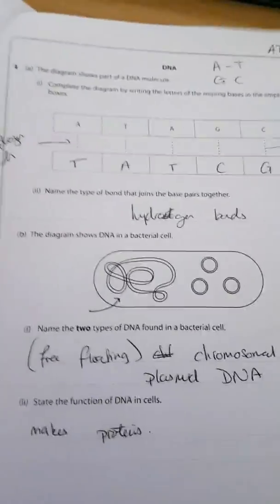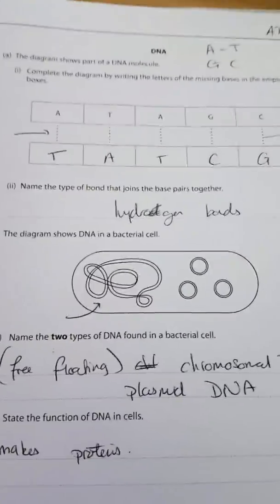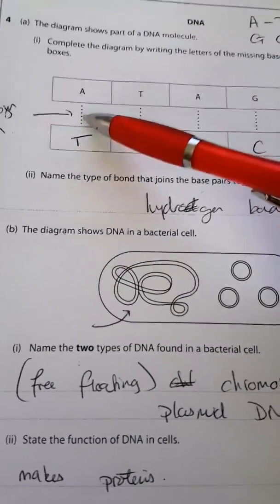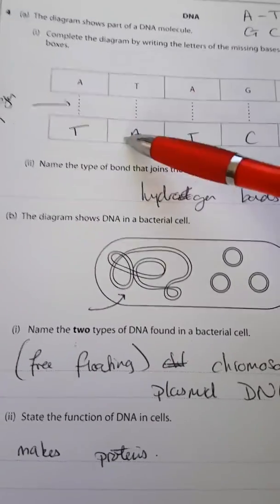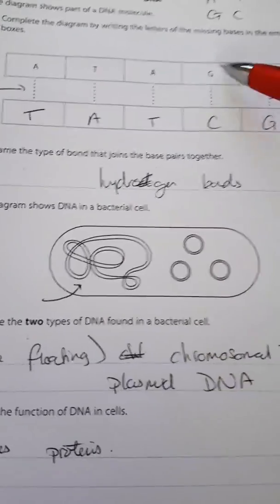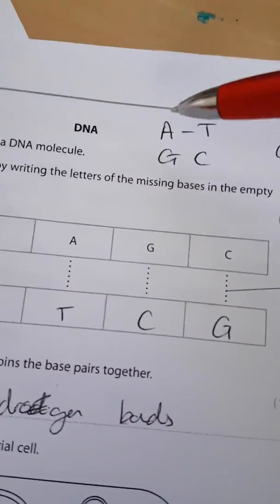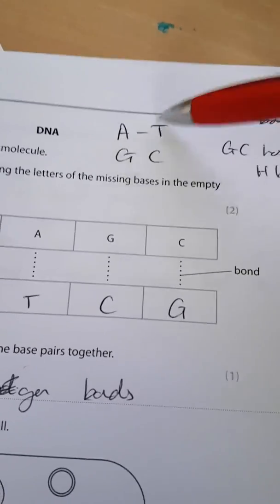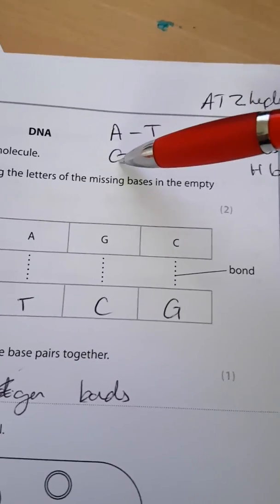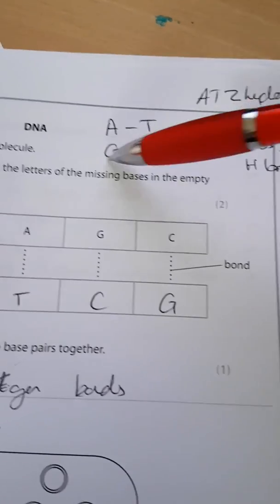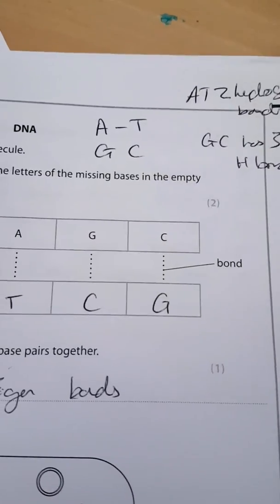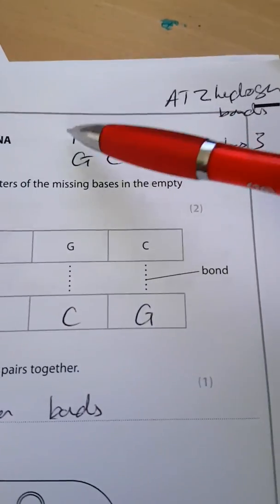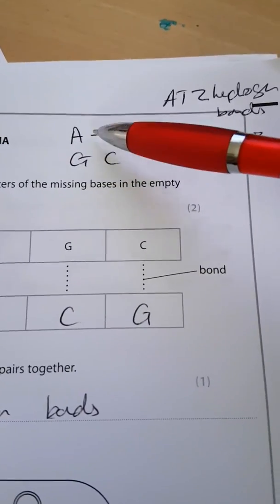Okay. Next, this is quite an easy one, I thought anyway. A goes with T, T goes with A, G goes with C, C goes with G. That's to say that the adenine is complementary to thymine, so A and T will always go together. And guanine is complementary to cytosine, so G and C will always go together. Now, the other thing you need to be aware of is these two and these two are held together by hydrogen bonds.